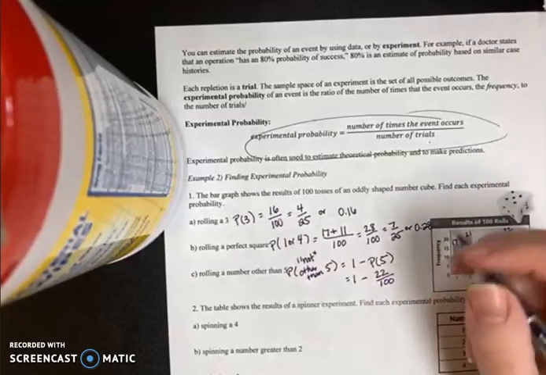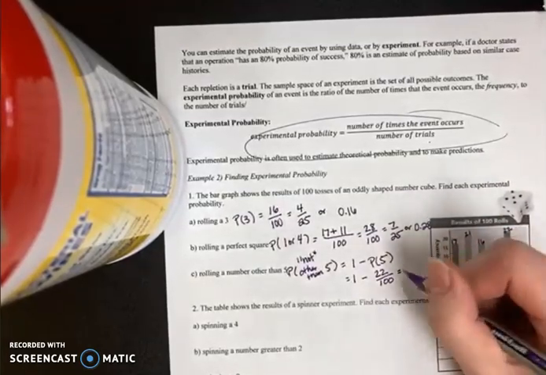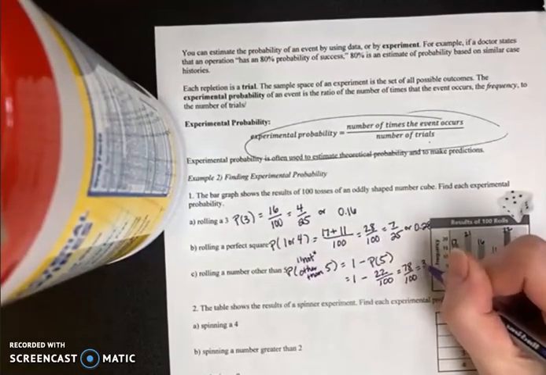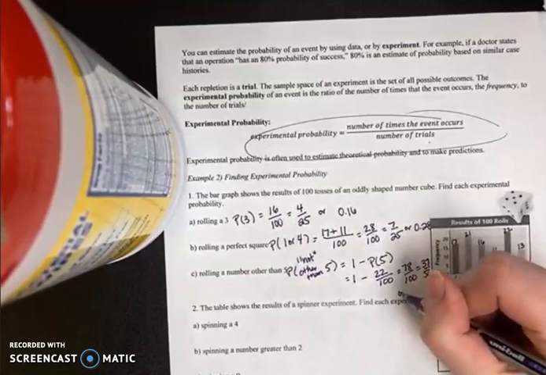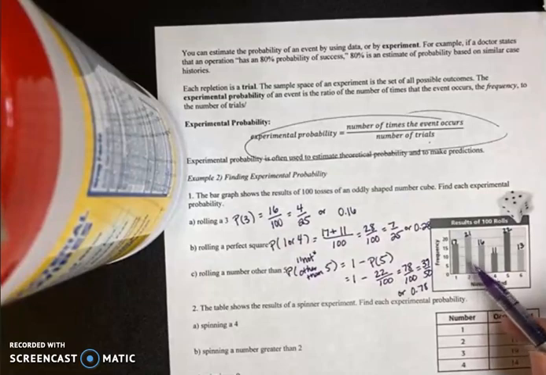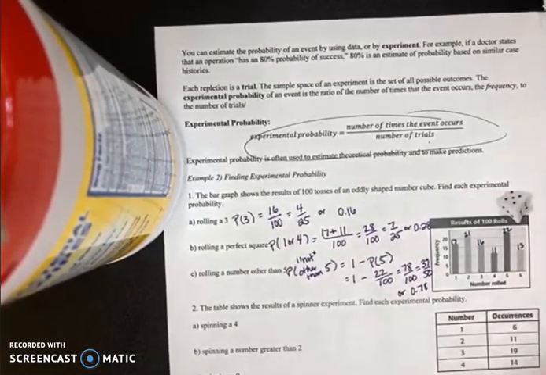So 100 minus 22 gives me 78 out of 100, which is 39 over 50, or 0.78. That's not the only way you could have done this. You could have just added 1, 2, 3, 4, and 6, which is 78, and then simplified from there.